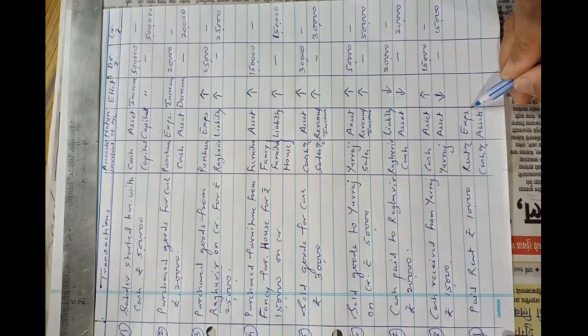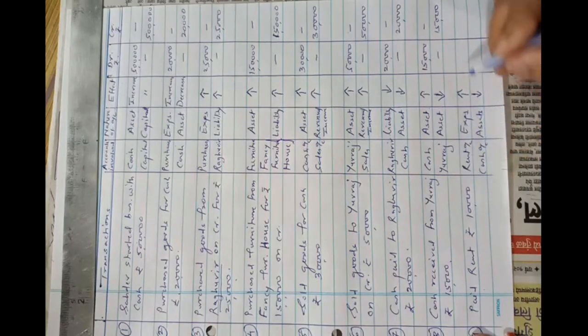ॲज वी आर पेईंग रेंट अवर एक्सपेन्सेस आर इन्क्रीजिंग अँड अवर कॅश इज रिड्युसिंग, डिक्रीजिंग. कॅश कमी होते आहे आणि एक्सपेन्सेस म्हणजे खर्च वाढतो आहे. Increase in expenses should be debited. सो रेंट अकाउंट विल बी डेबिटेड बाय रुपीज 10,000 and cash account will be credited by rupees 10,000 because decrease in asset will be credited. Okay, in this way, with the help of chart, you can also solve this type of problems.